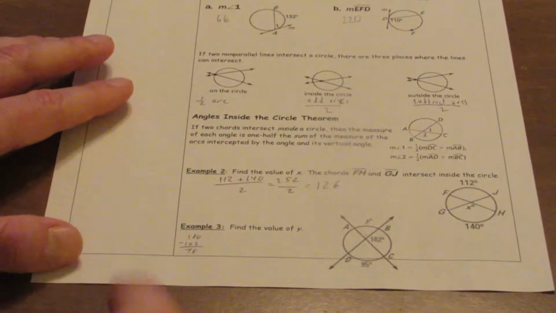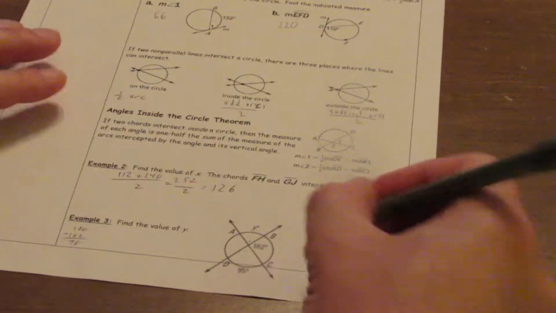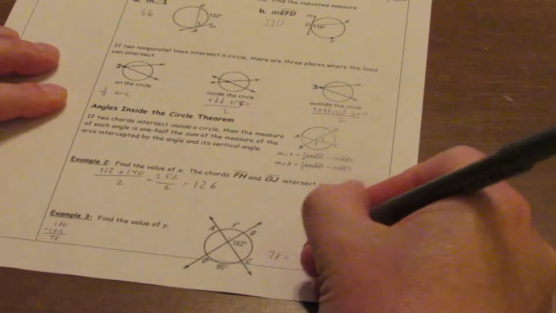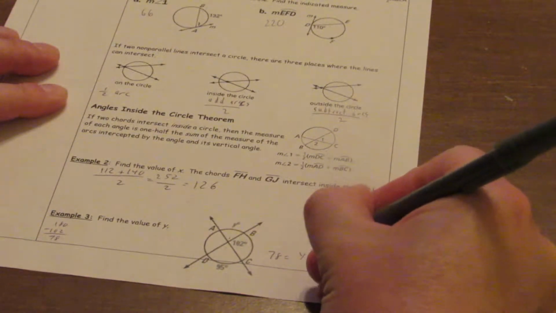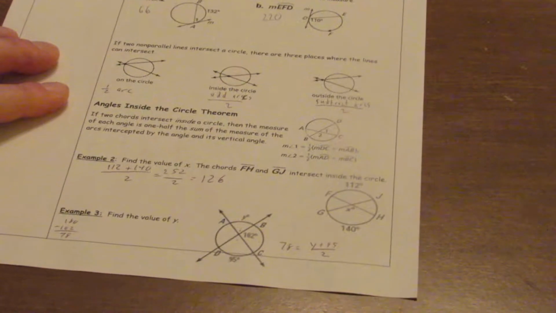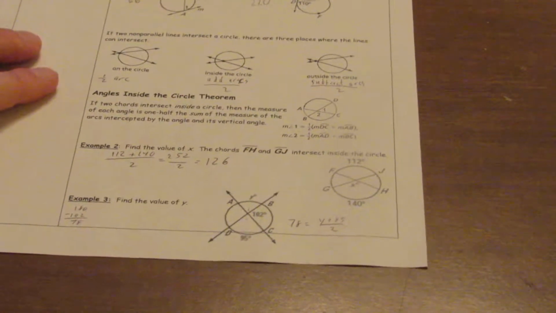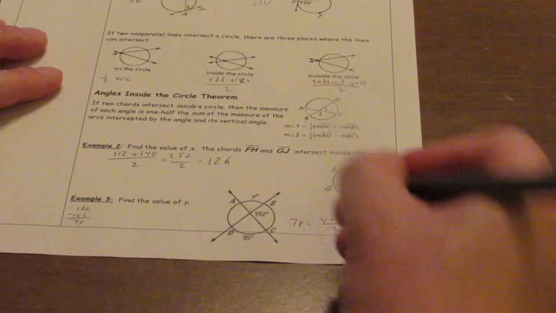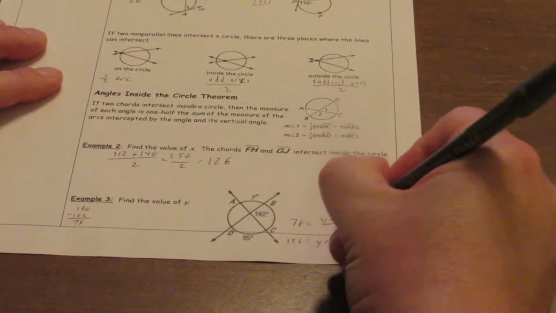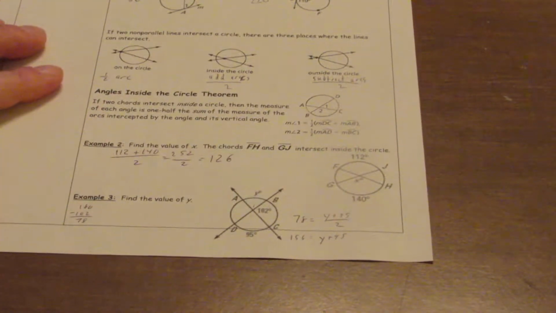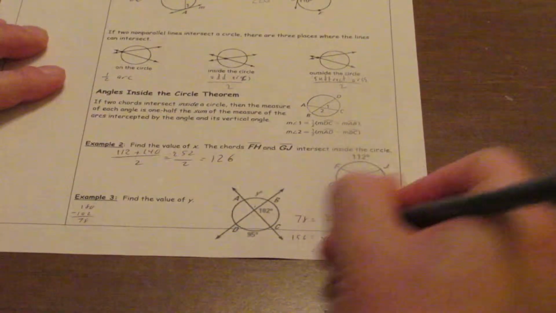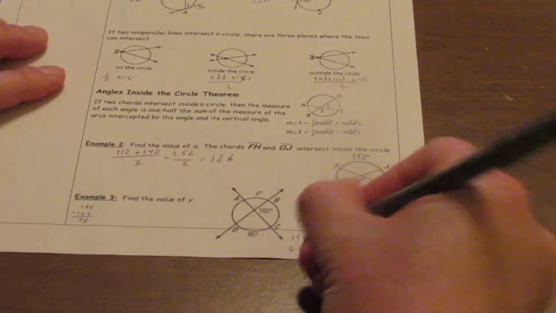So then my setup here, we have 78. That's my angle. That's equal to my arcs added up divided by 2. So I multiply both sides by 2 to get rid of that 2 in the denominator. I get 156 equals y plus 95. Subtract the 95, and y is 61.